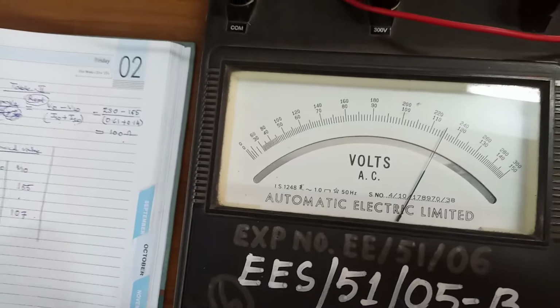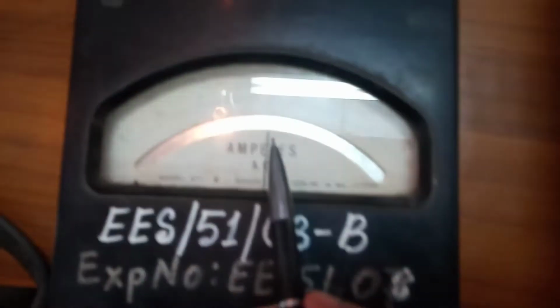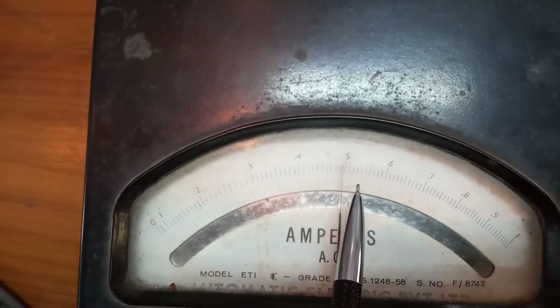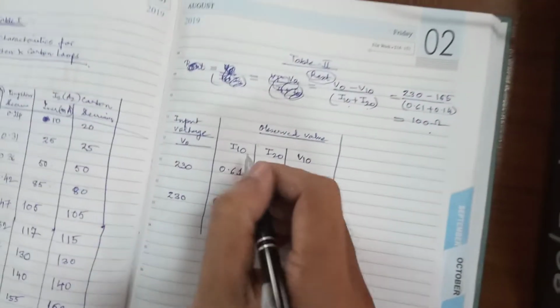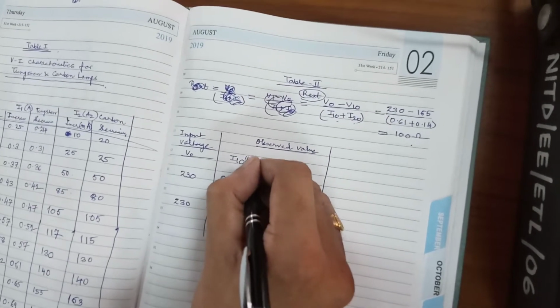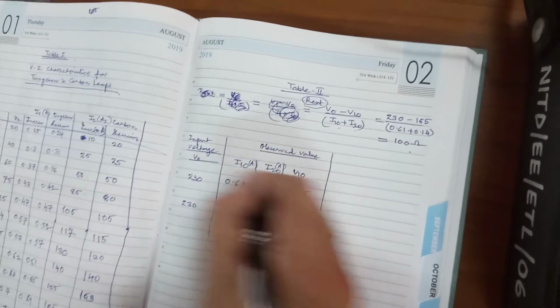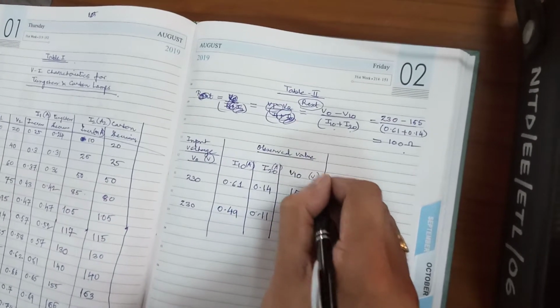So 0.11 ampere, and for the tungsten it is a little less than that, so let us take 0.49. So this is all in ampere, and this is volt.